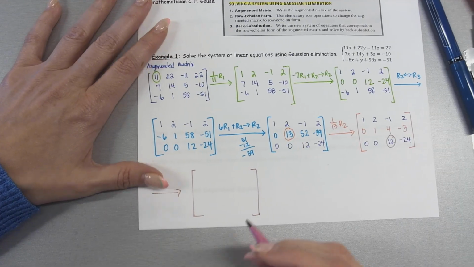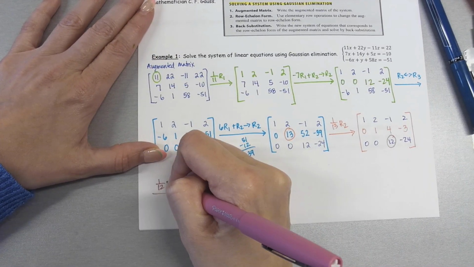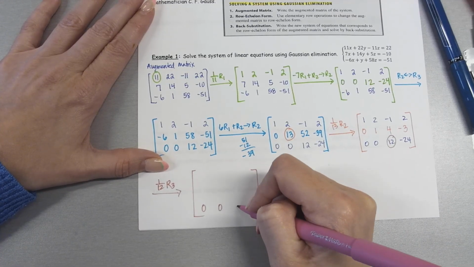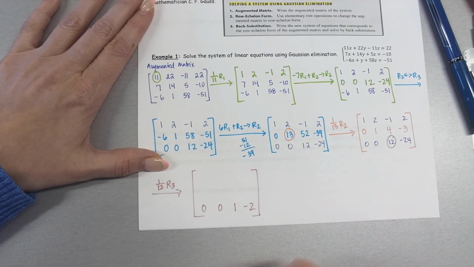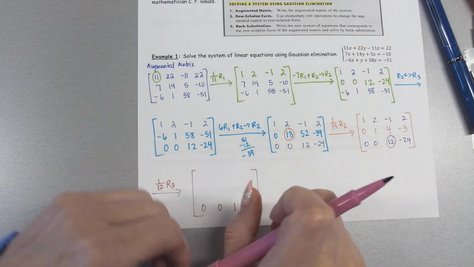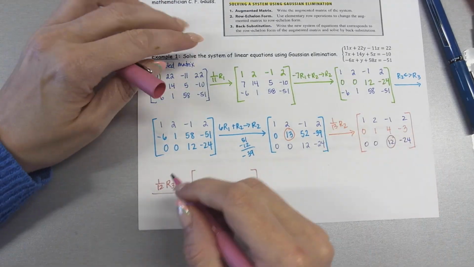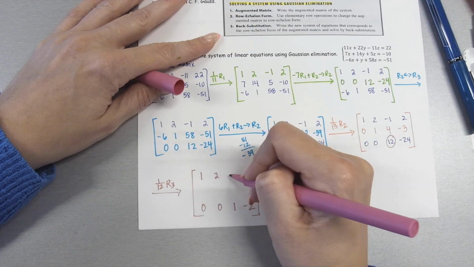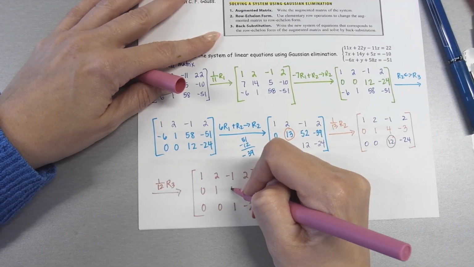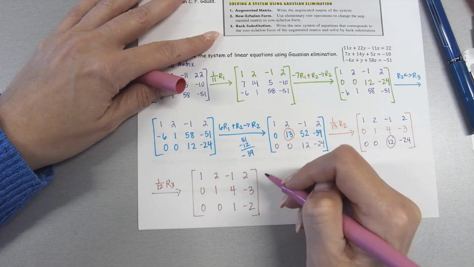Okay, so we're going to multiply by the reciprocal. So 1/12 times row 3. Okay, so divide by 12. Okay, and then I have 1, 2, -1, 2, 0, 1, 4, -3.